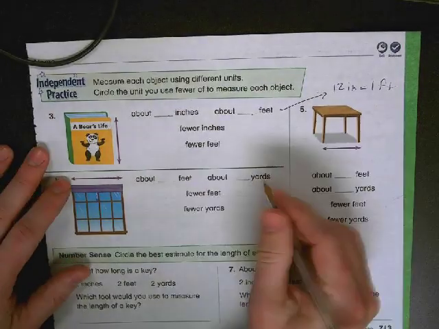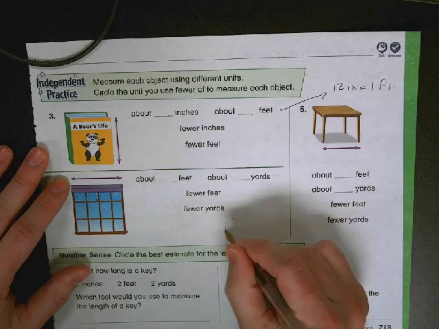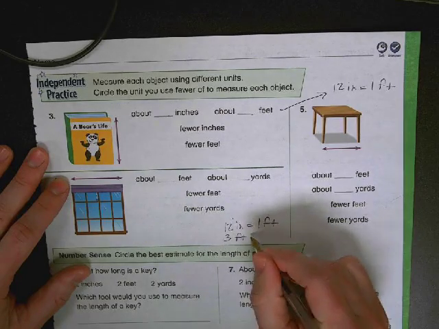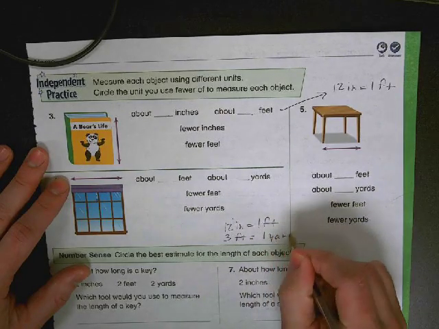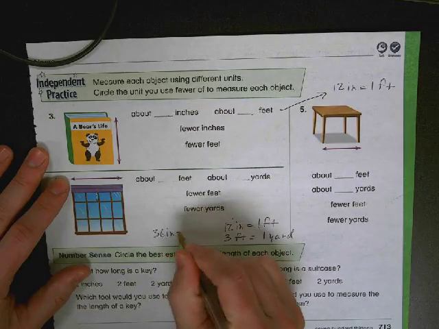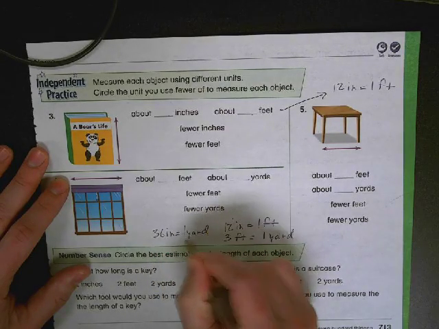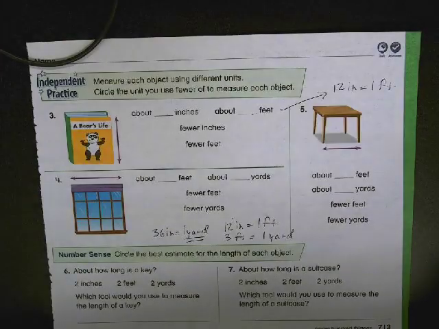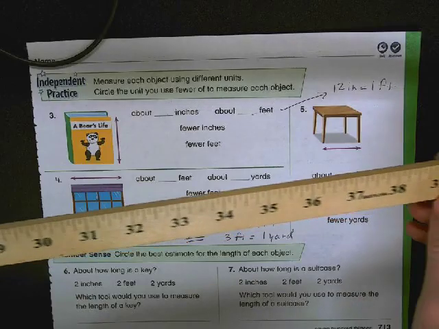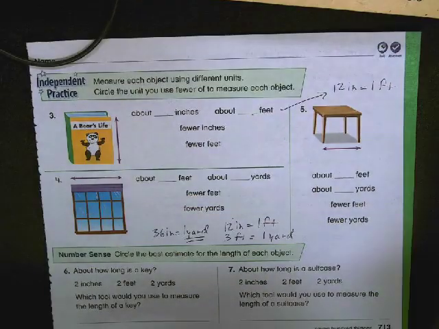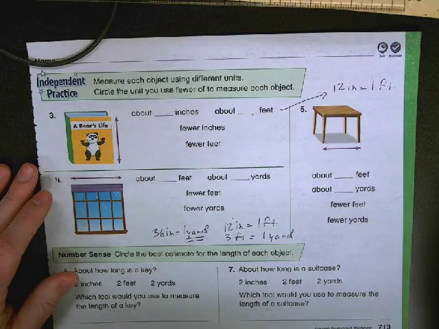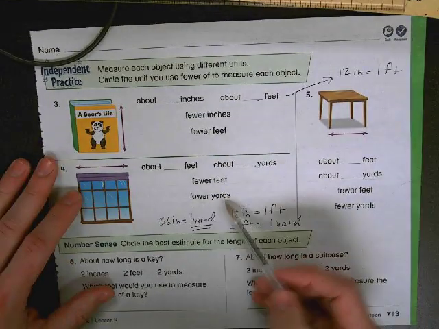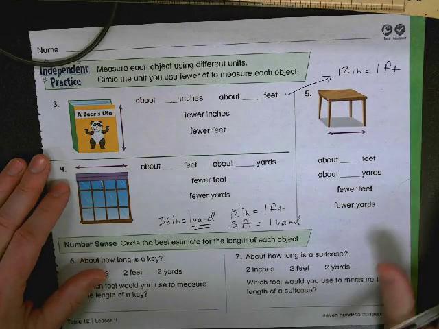That's 36 inches. So there are 12 inches equals 1 foot. 3 feet equals 1 yard. So that means 36 inches equals 1 yard. So when you have 36 inches on your wonderful yardstick, that's what you're going to be using to measure in yards. About how many yards, the length of your window. Then you've got to figure out, is it fewer feet or fewer yards? Which one's the smaller number?